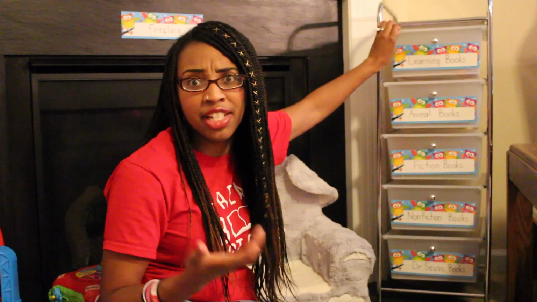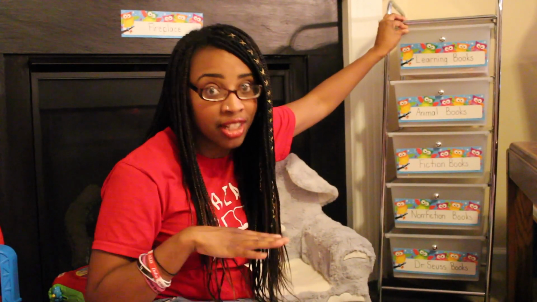For example, in our living room, we have this wonderful bookshelf that is labeled based on interest. So we have our learning books, and in here she has books that teach her letters, her sounds, her colors, etc. We have animal books because she loves animals. We have fiction and nonfiction books, and of course, Dr. Seuss books, because you can't go wrong with Dr. Seuss.